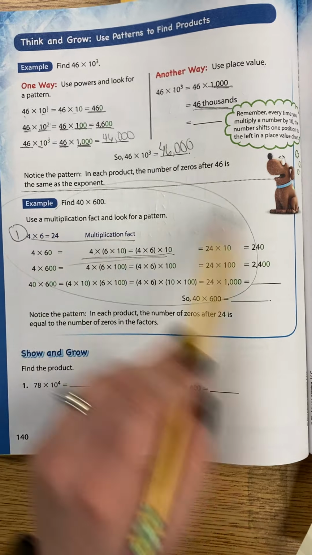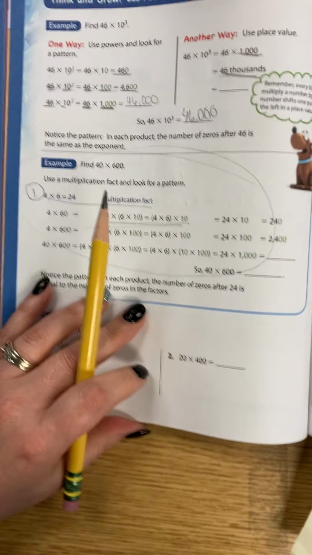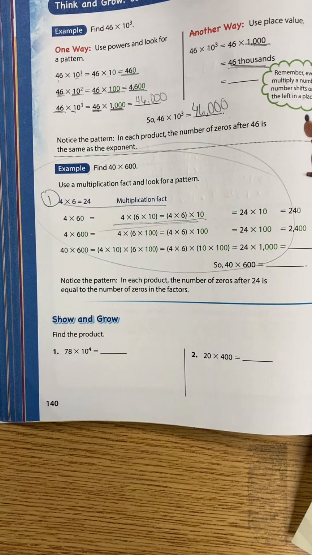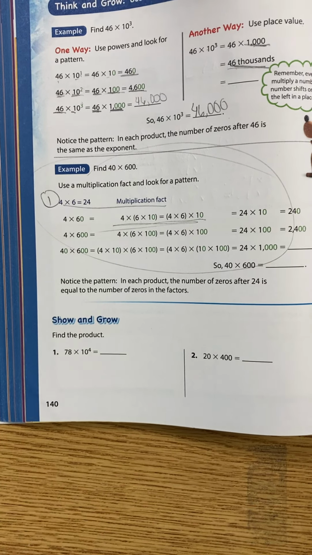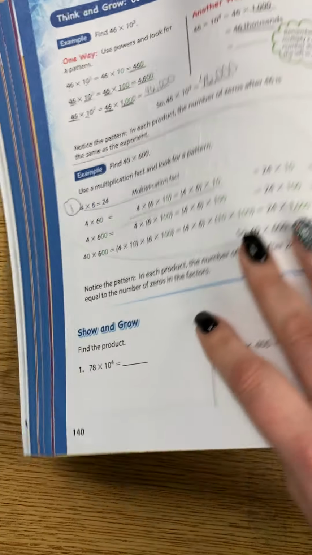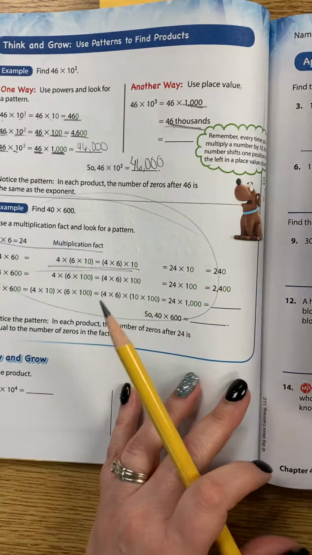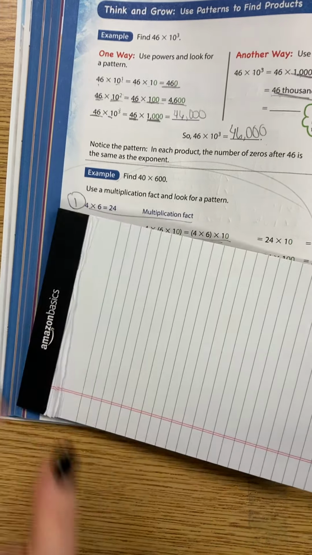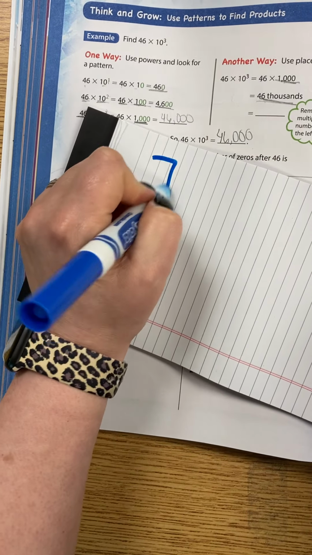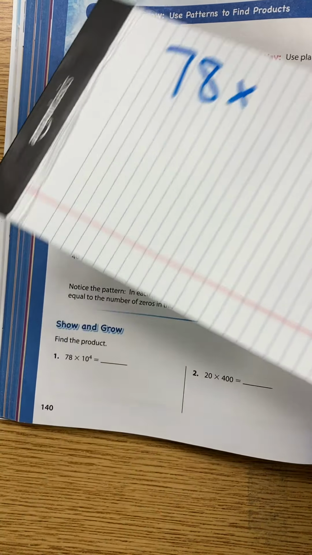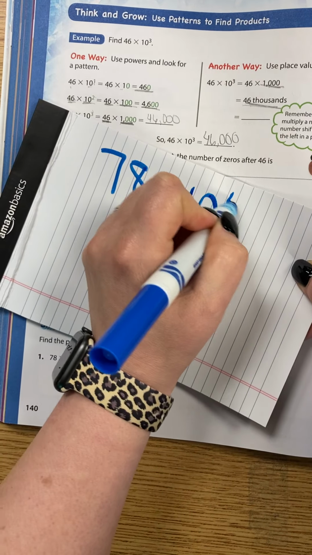I'm going to leave this one alone, and I want to do one down at the bottom. And I need a bigger piece of paper, so give me just a second. And let's look at that. So the thing is that you always want to solve parentheses and exponents first. I was looking for my marker. There it is. Number 1 down here says 78 times 10 to the 4th.